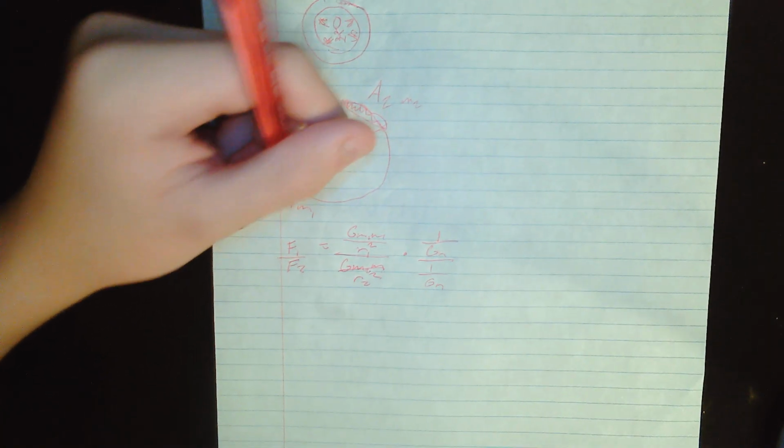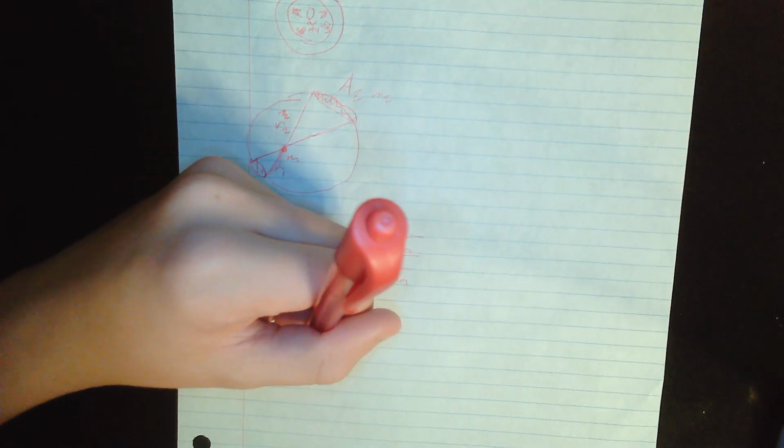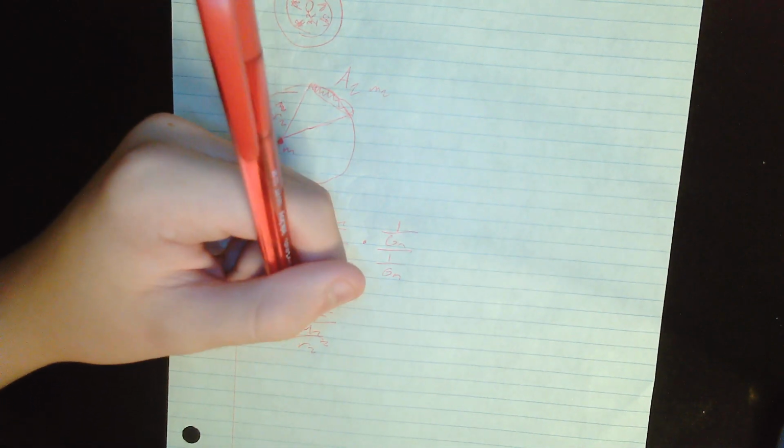We're going to multiply both sides by 1 over G m. And then we're going to get the formula capital M1 over R1 squared over capital M2 over R2 squared. This is equal to sigma A1 over R1 squared over sigma A2 over R2 squared.